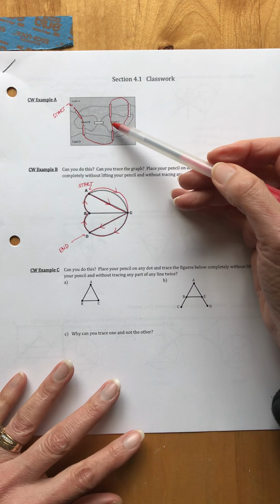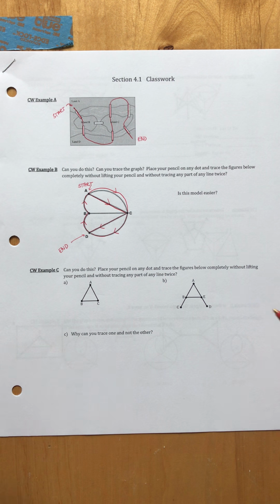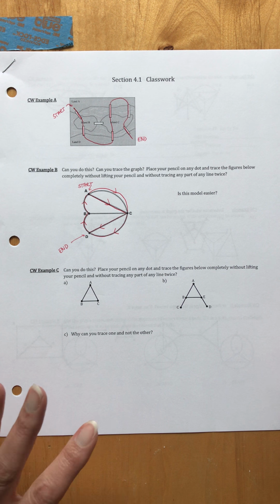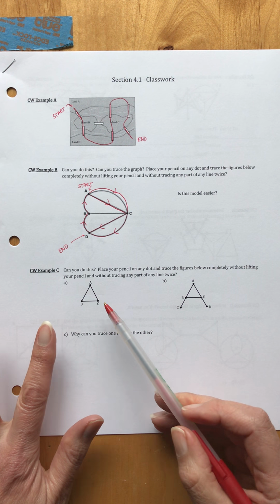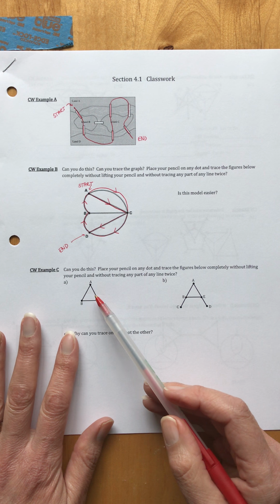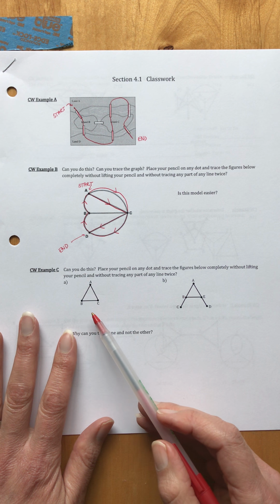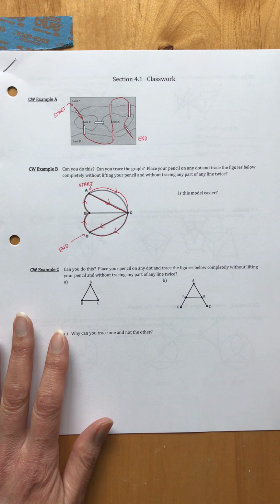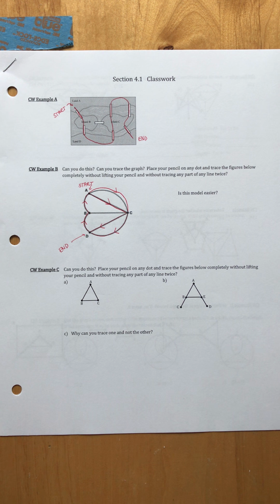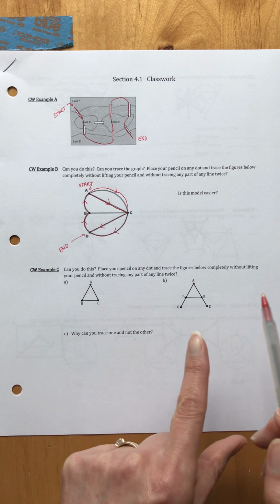So the question is, between these 2 models, what did you find easier? That's up to you. The model is supposed to be easier, whether or not it is, I don't know. Let's go back to another classwork problem. I want you to go ahead and try these. You're supposed to be placing your pencil on any one of these points and see if you can trace the figure completely without lifting your pencil and without tracing any part of that line twice. Try this on both part A and part B. Pause the video.